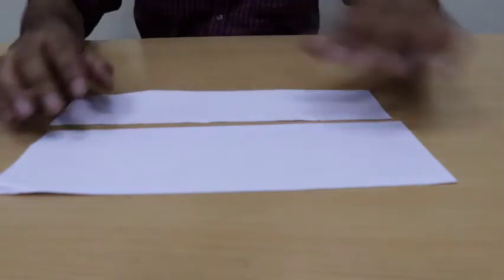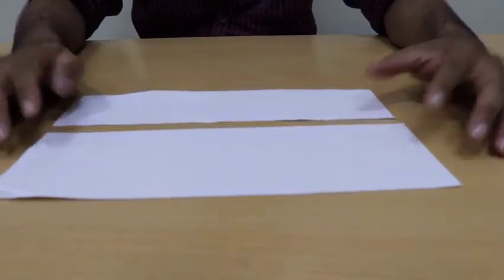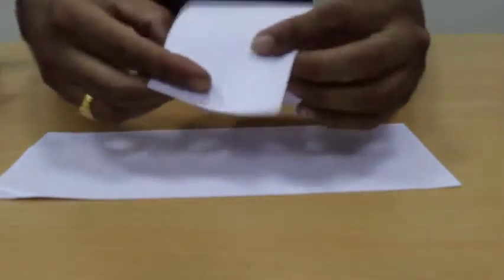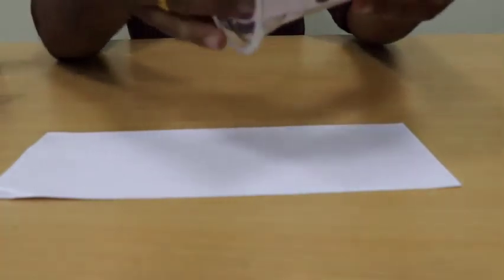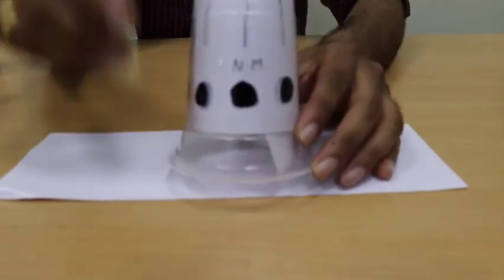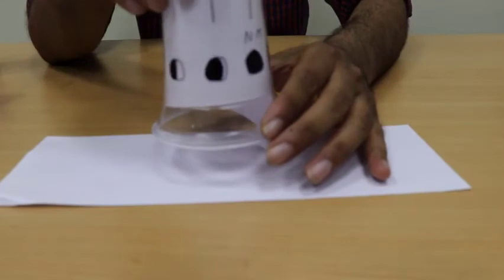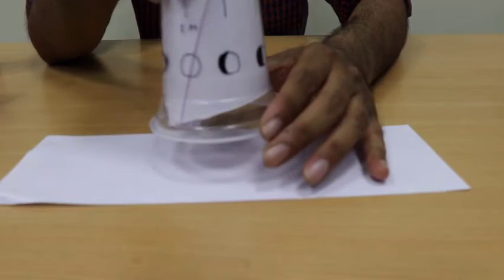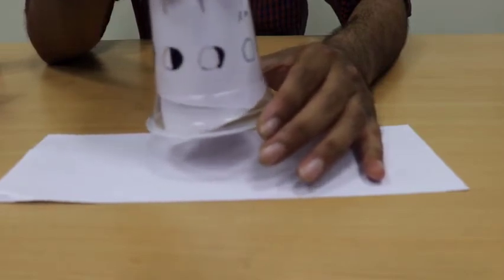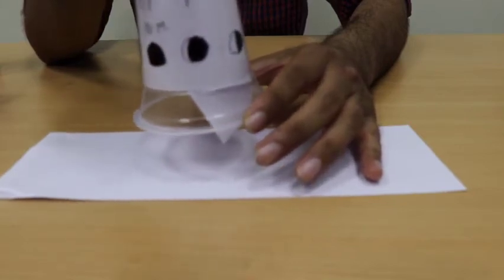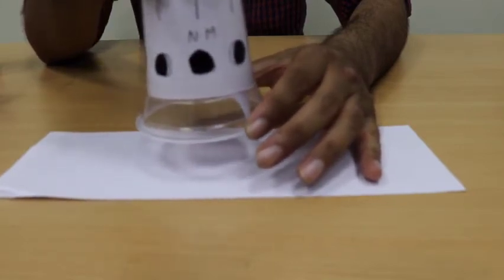Now we require to cut an A4 size paper into 2 parts like this, out of which the shorter part you have to curve like this and insert inside the plastic cup like this. Now you can clearly see the phases: new moon, waxing crescent, first quarter, waxing gibbous, full moon, waning gibbous, last quarter, waning crescent, and again new moon.